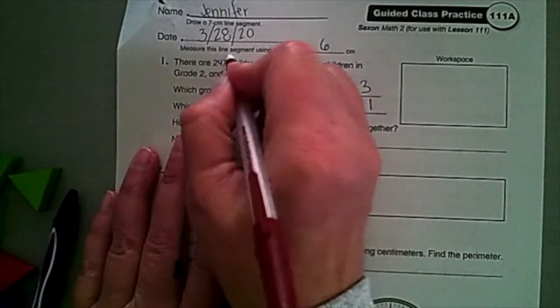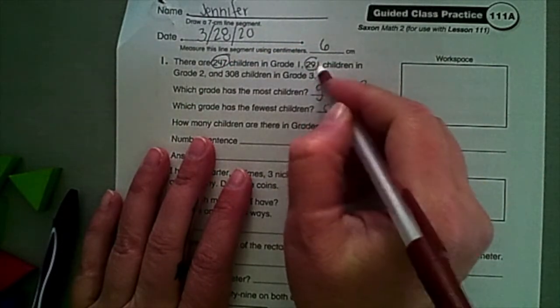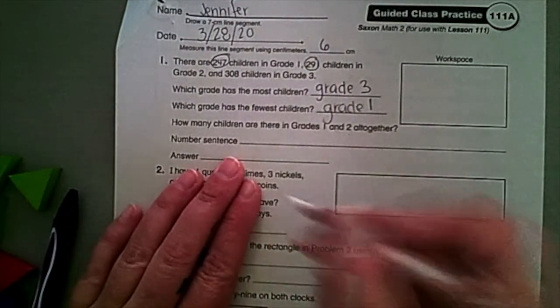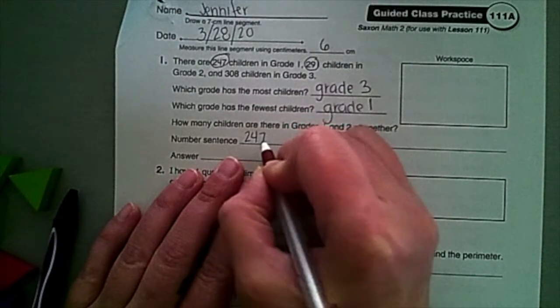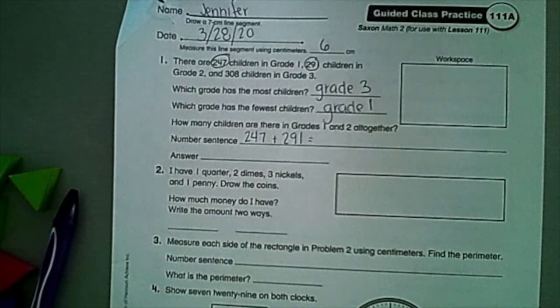So grade 1 has 247 and grade 2 has 291. Go ahead and do that here. I'm going to give you a minute to work that math out. And if I'm ever going too fast, please just pause it and finish what you're working on and then check your answers with me. Okay?